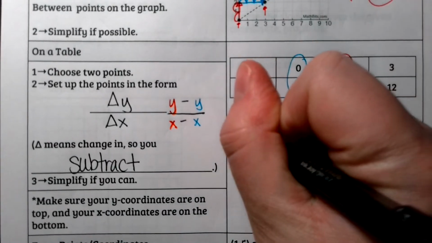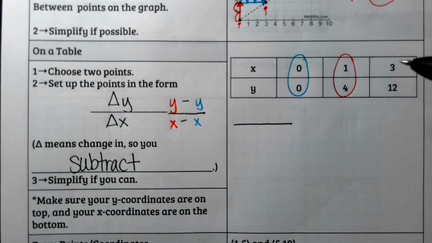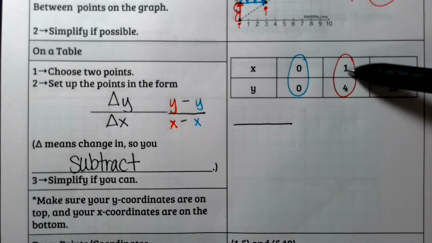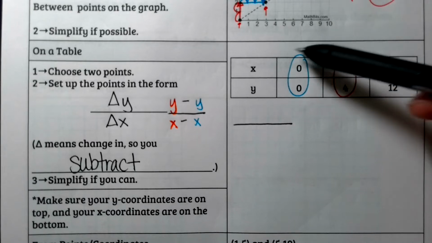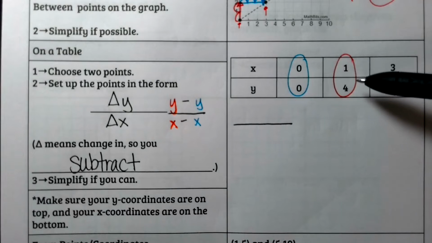So I'm going to set up my fraction. And we have 0, 0, and 1, 4. If I'm going to be subtracting these numbers, I typically want to have the bigger number come first since we're subtracting.